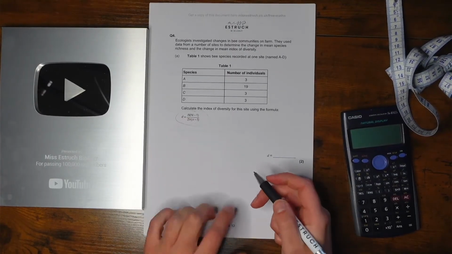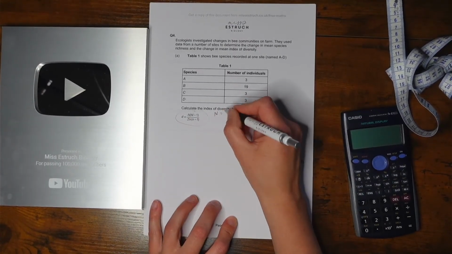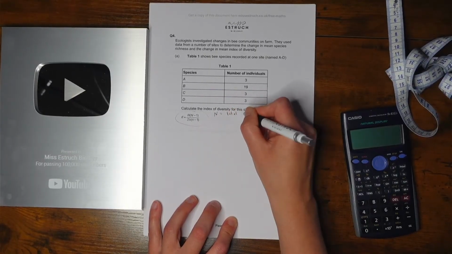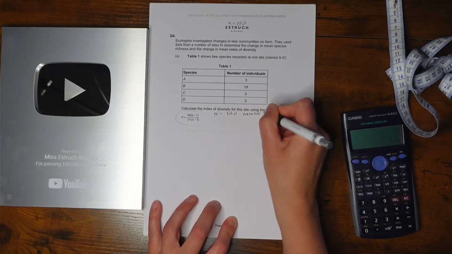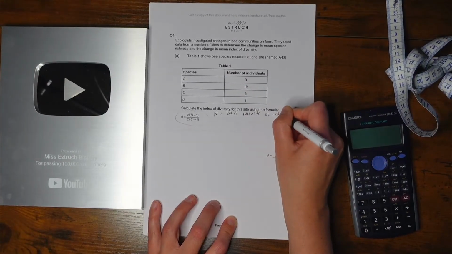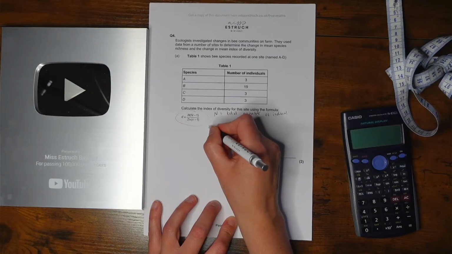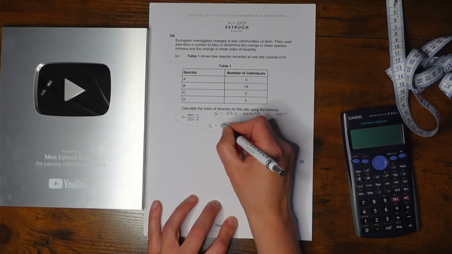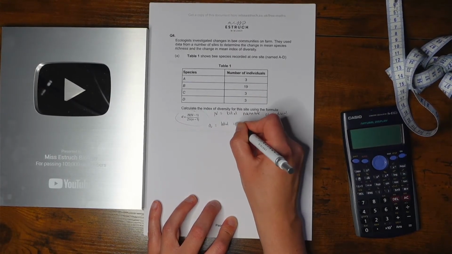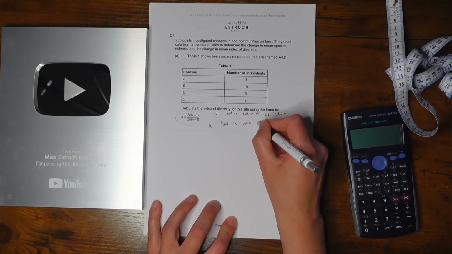They often actually tell you that N equals the total number of individuals, which is basically the sum of that. And lowercase n equals total in each species.